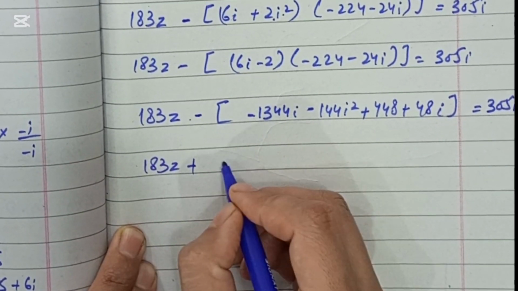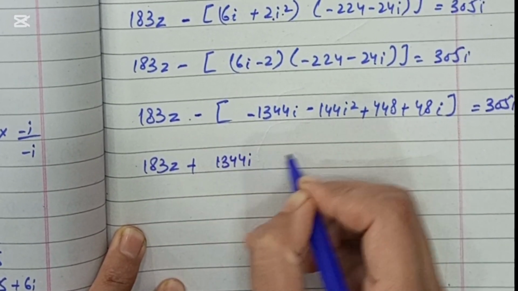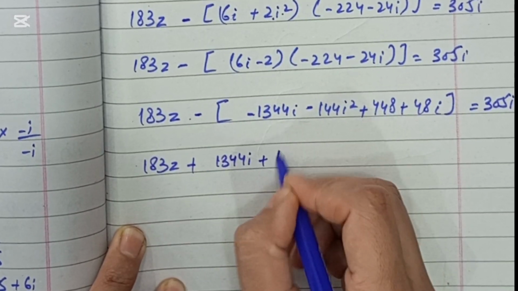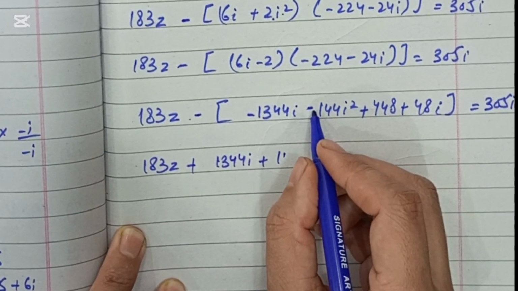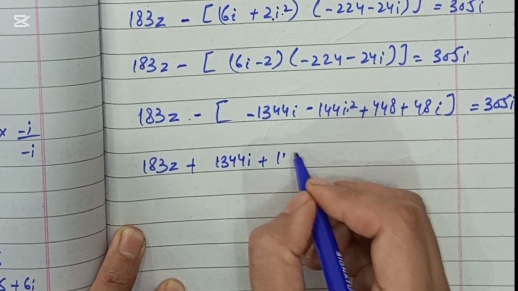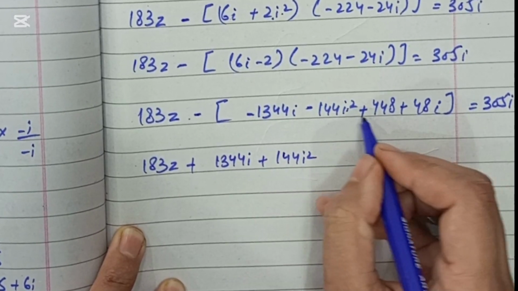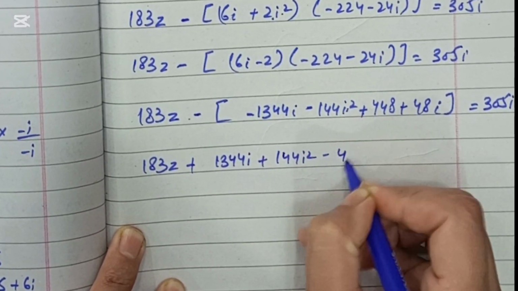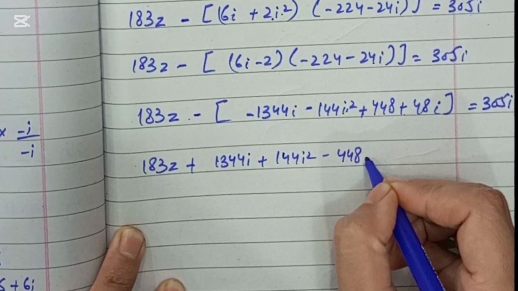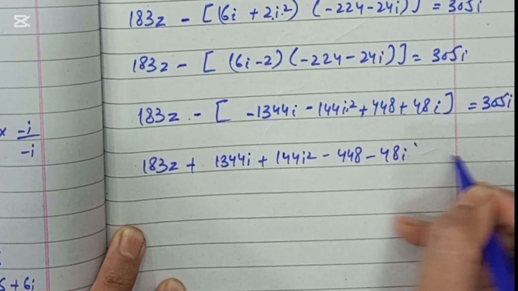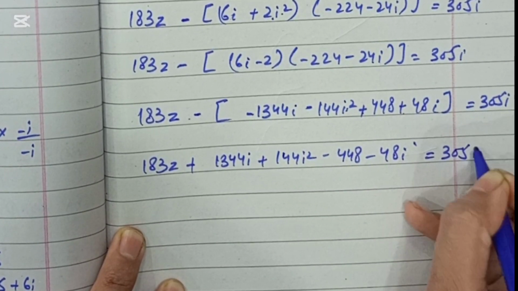Minus minus is plus 1344 iota, minus minus is again plus, and this minus iota square will write here minus, again minus, equals 305 iota.